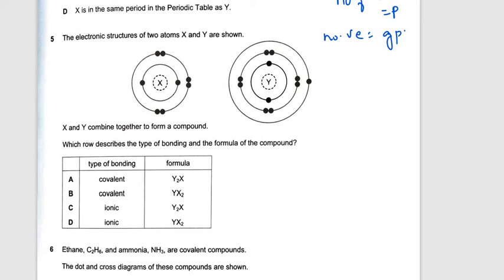Now next, question number 5. Electronic structure of two atoms X and Y are shown here. So this is your X and this is your Y. X and Y combine together to form a compound. First you tell me whether X is a metal or non-metal. You have 2, 4 and 6, so it should be a non-metal. Now Y has only one electron, that is a metal.